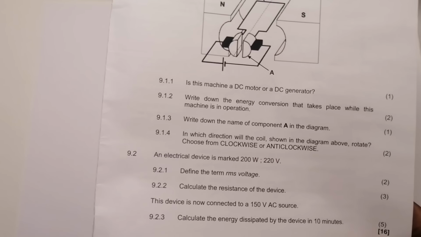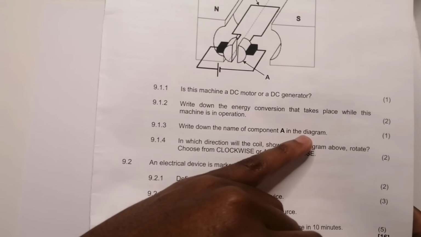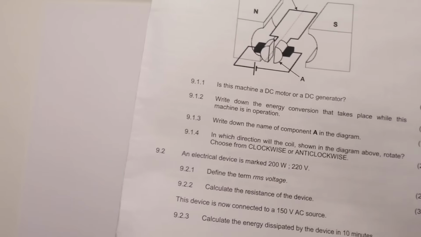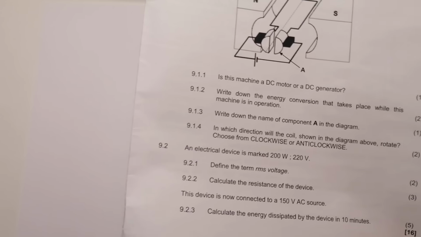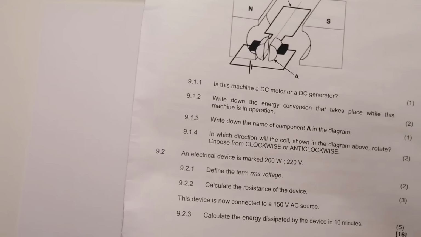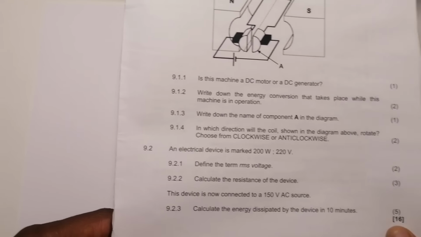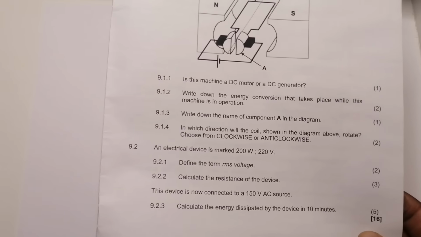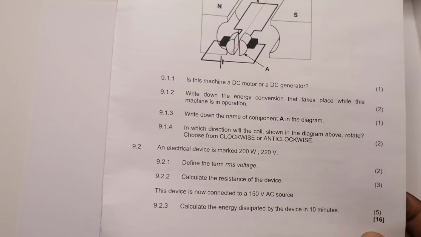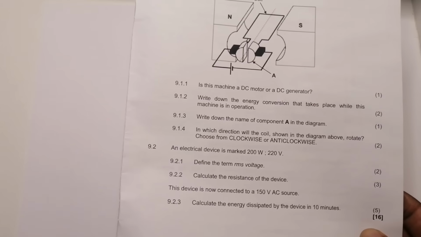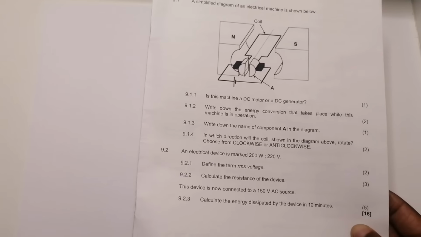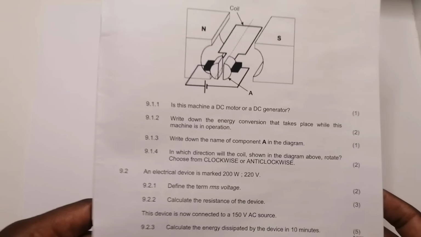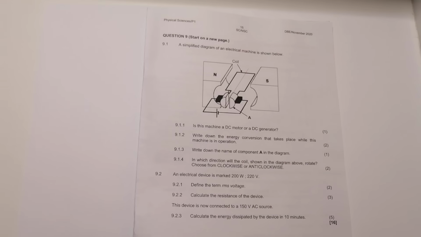And then they say to us, write down the name of component A in the diagram. So it's our split rings, right? So those are the split rings. Okay. And then the next question, they say, in which direction will the coil shown in the diagram rotate? Choose clockwise or anti-clockwise. So this is the part, ladies and gents, where I wanted us to apply what we had learned. You remember the finger stuff, right?